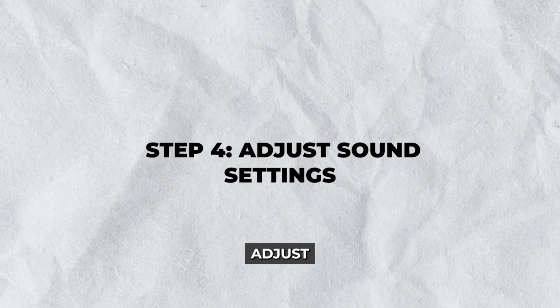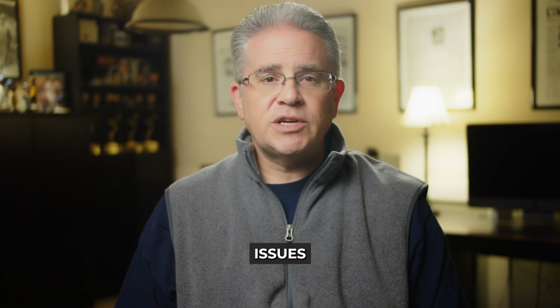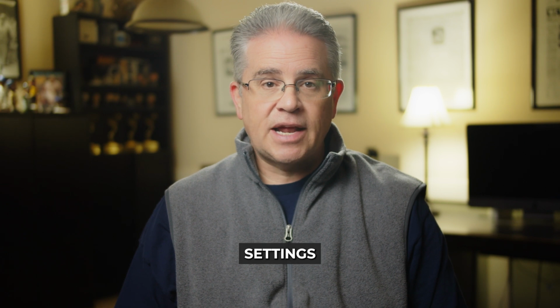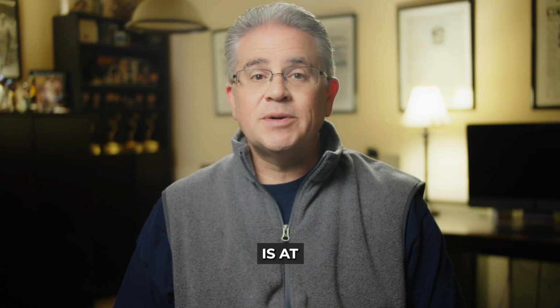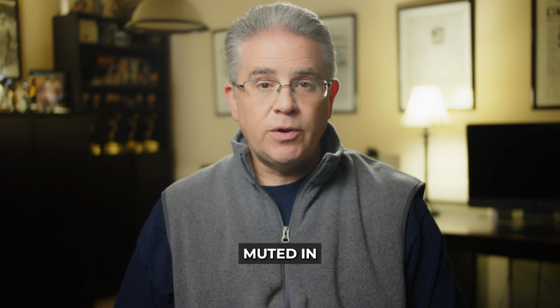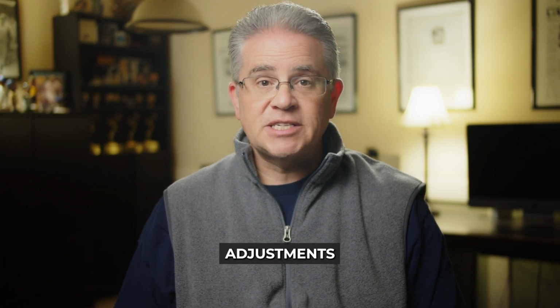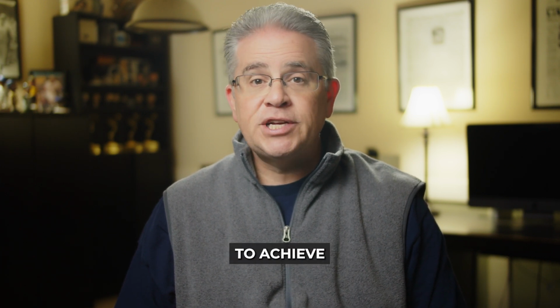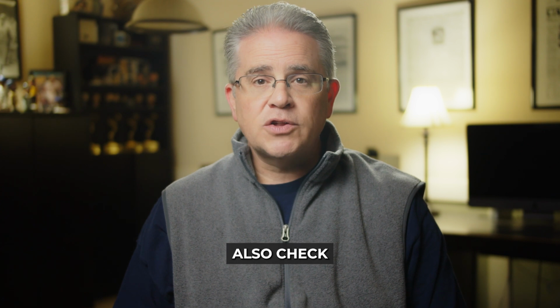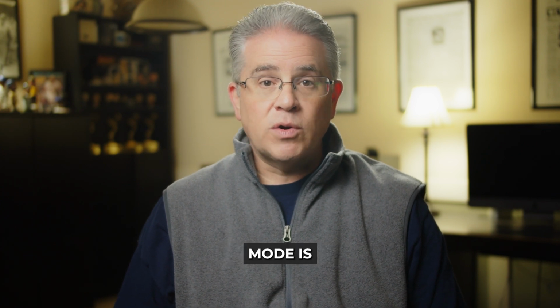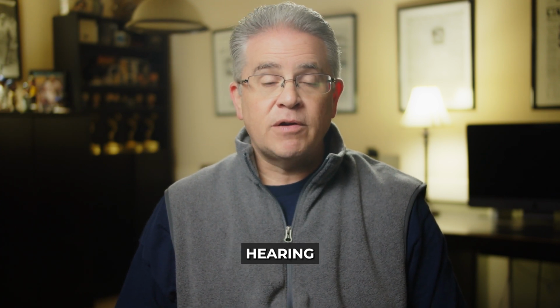Step 4. Adjust sound settings. Sometimes audio issues can stem from incorrect sound settings. On your remote, check that the volume is at an appropriate level and not muted. In the Bose Music app, try experimenting with different sound adjustments like bass and treble settings to achieve the desired audio quality. Also, check if the dialogue mode is activated if you're having trouble hearing voices clearly.